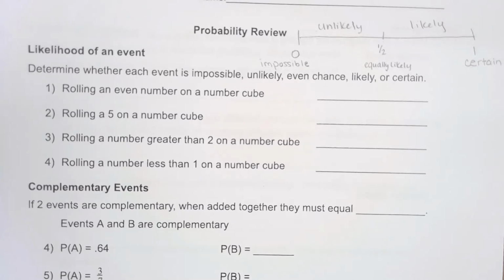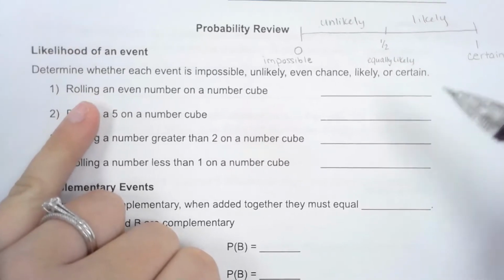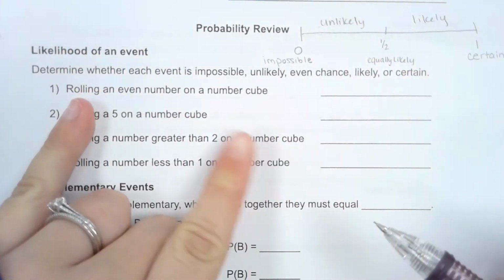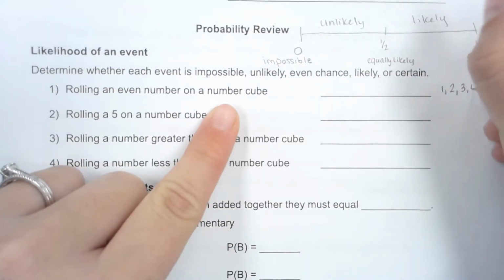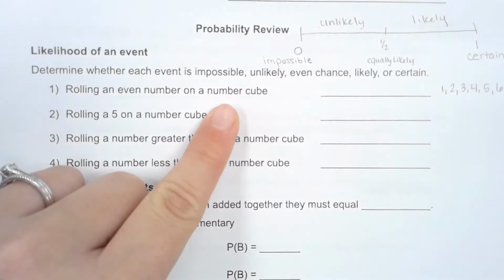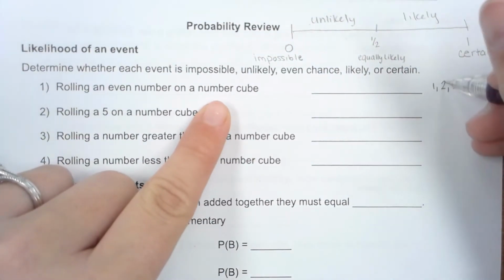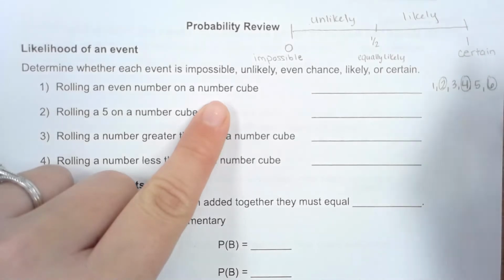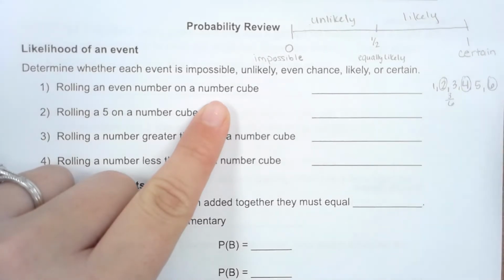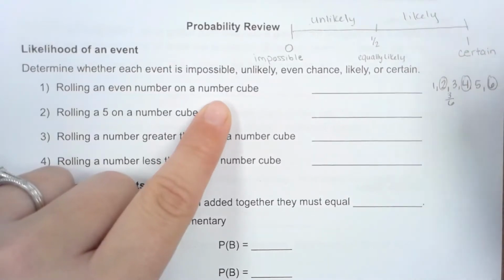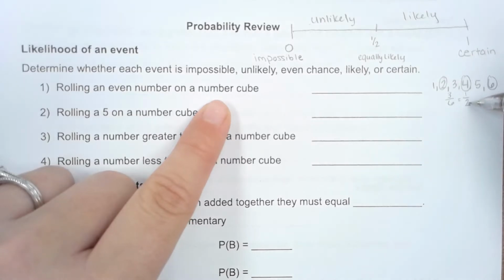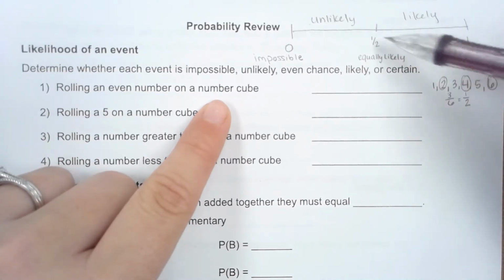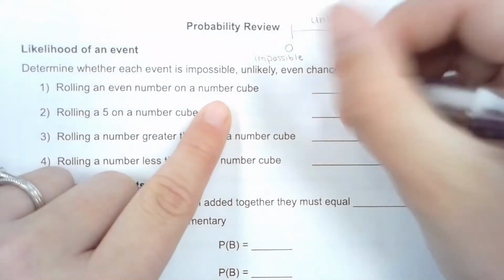Okay, so looking at the different options here, let's figure out what each one of them is. So rolling an even number on a number cube. So thinking of all of our numbers on our number cube, we have 1, 2, 3, 4, 5, and 6. And notice all of our even numbers are 2, 4, and 6. So there's 3 out of 6 numbers that are even numbers on a number cube. And if I were to reduce that, that would be reduced to 1/2. So the likelihood of rolling an even number, the probability of 1/2, is what we say equally likely.